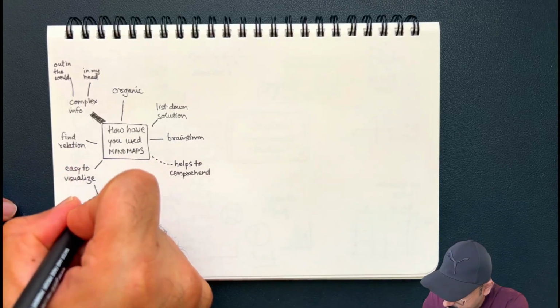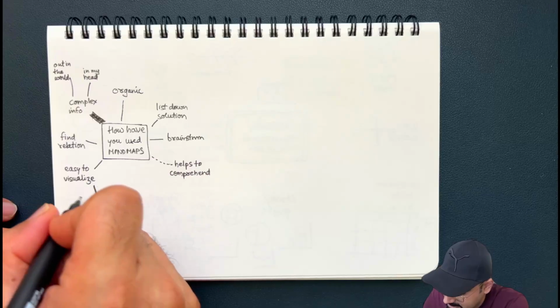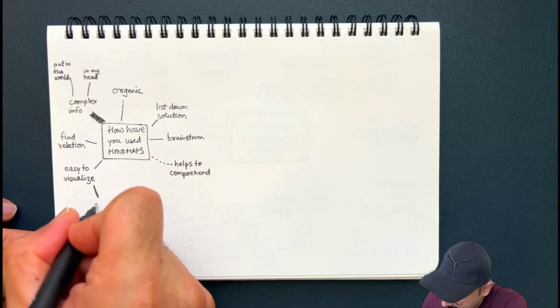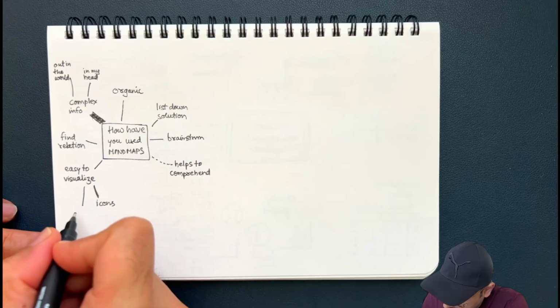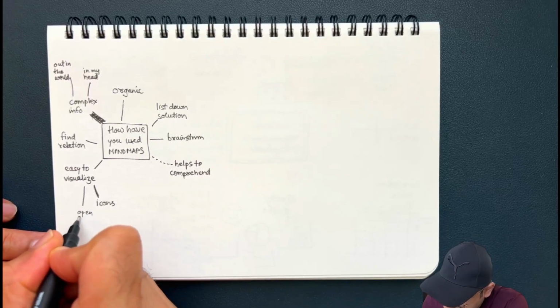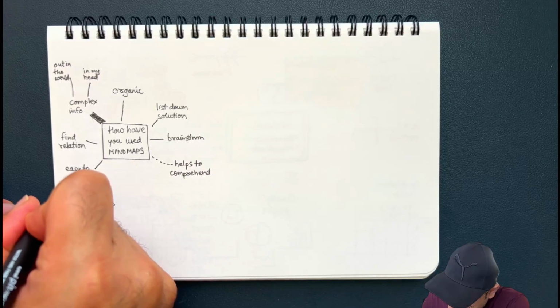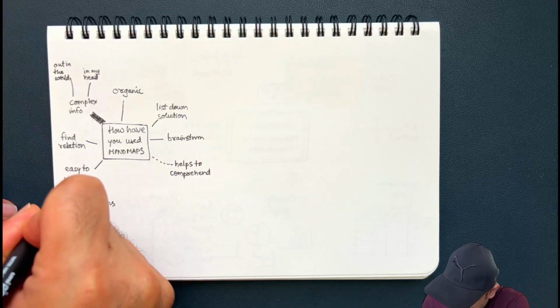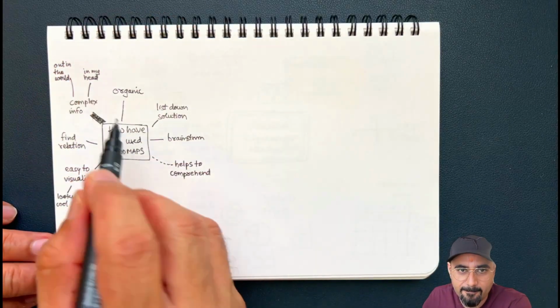Easy to visualize. How is it easy to visualize? So I'll start listing down icons, open layout, or looks cool, right? And then I can still go beyond that level.